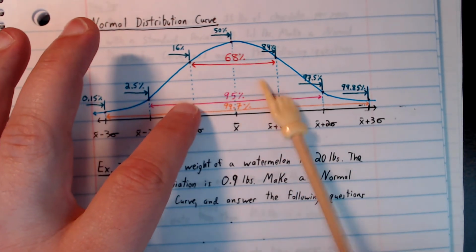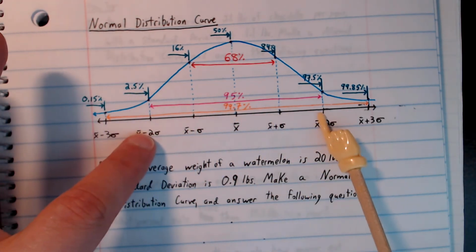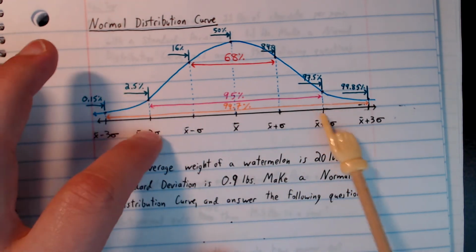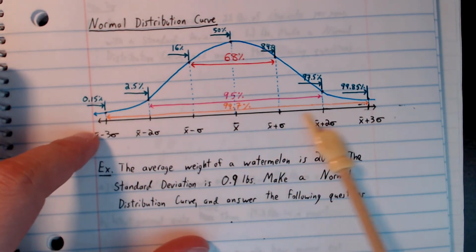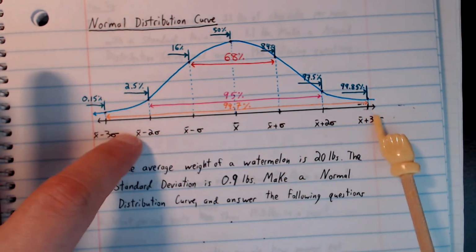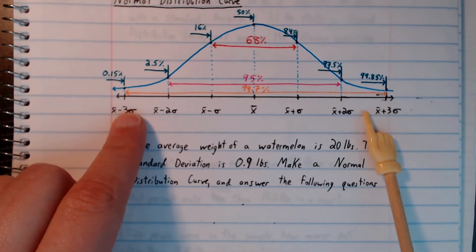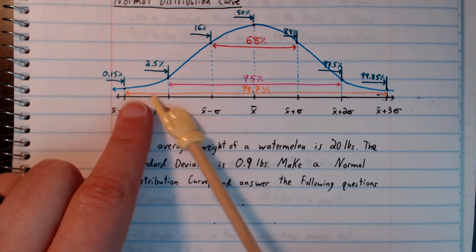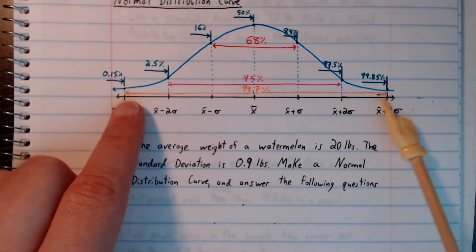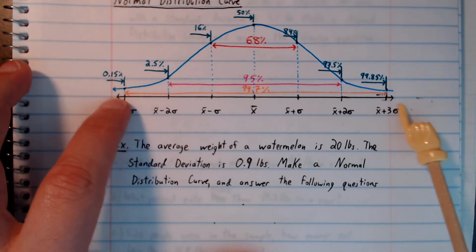That's where 68% of us fall. 95% of us fall in between these two standard deviations from the mean, and then 99.7% live within 3 standard deviations on either side. That should make sense that the bulk of the population isn't here. What should also make sense is that anything outside of those is much, much less, significantly less.